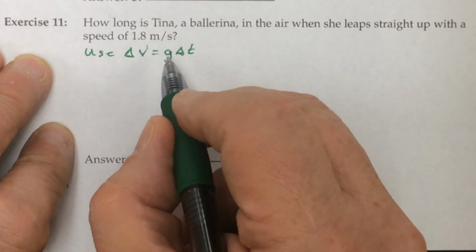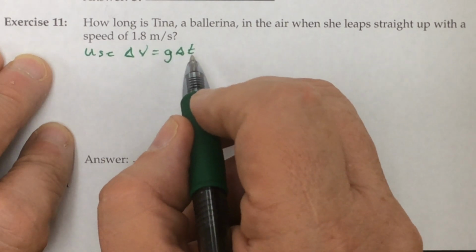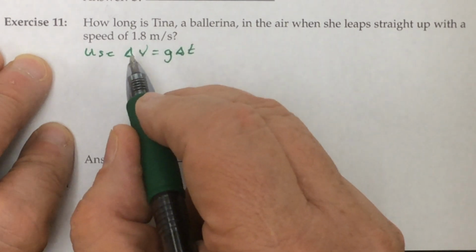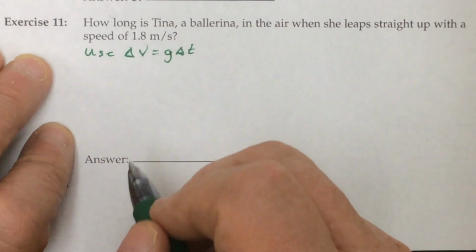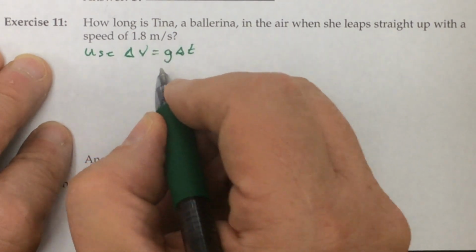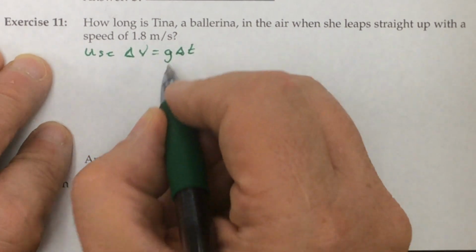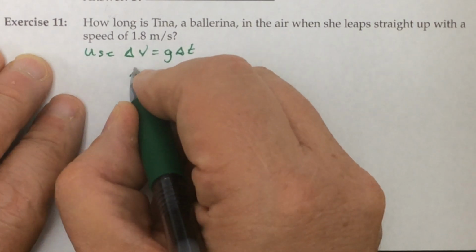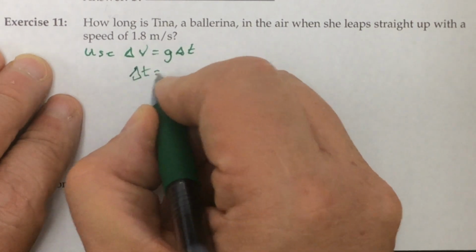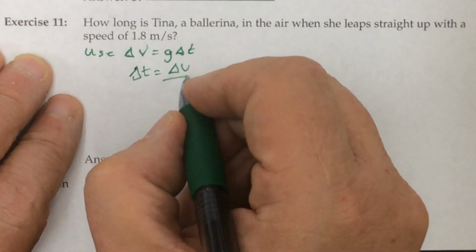So if I know the acceleration, which is 10, all I need to know is how many seconds she was in the air. But see, I don't have that. I know the velocity, and I'm trying to find seconds. So I need to solve for T. So let's get T by itself. G's in the way, so G is going to be divided into V. So I've got change of T equals change of V divided by G.